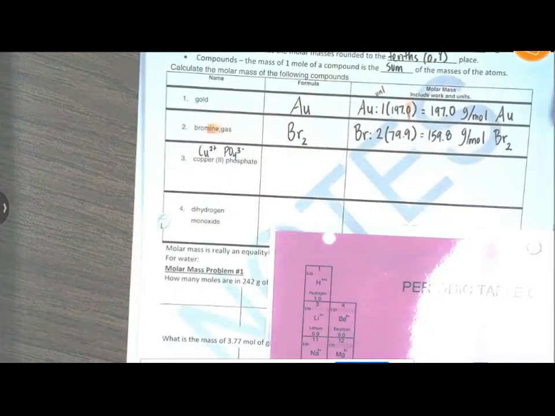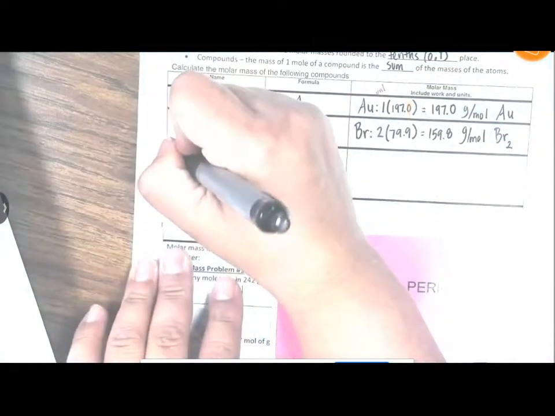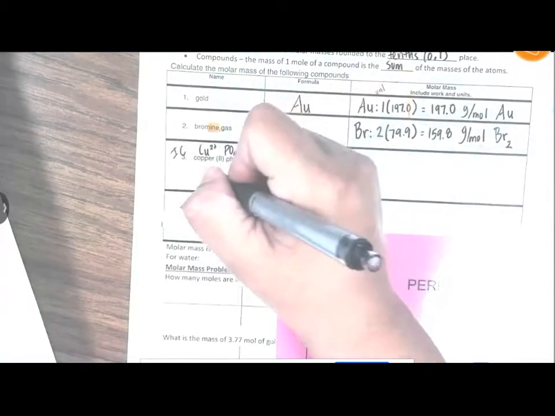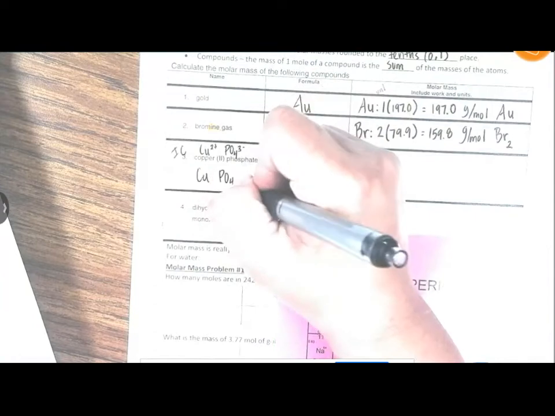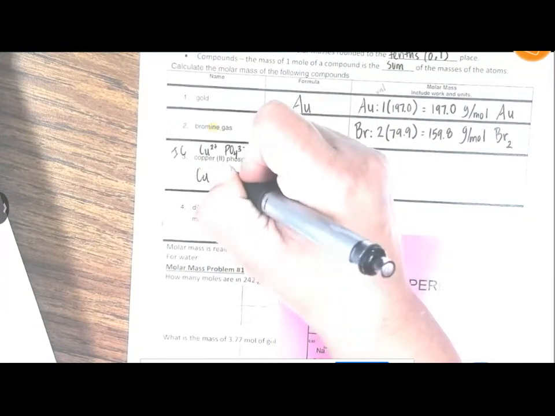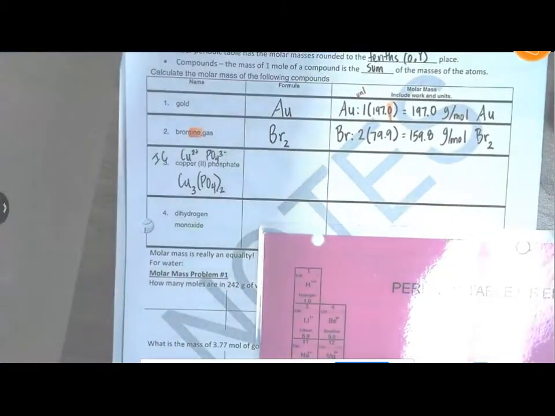I have my ions. I'm going to reduce and crisscross, and I end up with, so once again, ionic compound, Cu, PO4, cross 2 here, and a 3 here. And that's my formula.